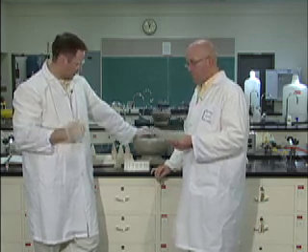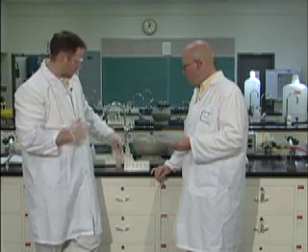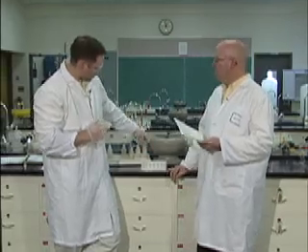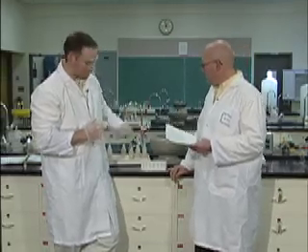All right. While we're doing this, we can replace our caps. Also, the other thing that drives the lab technicians here crazy is if we don't put the bottles back in the same order. It's one of their pet peeves. So make sure you put your bottles back in the same spots where you found them.